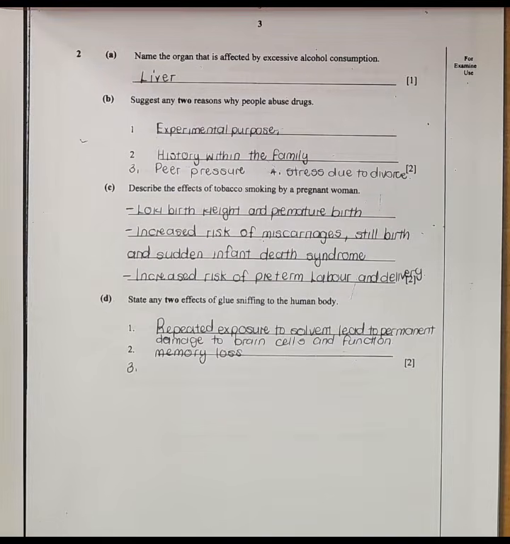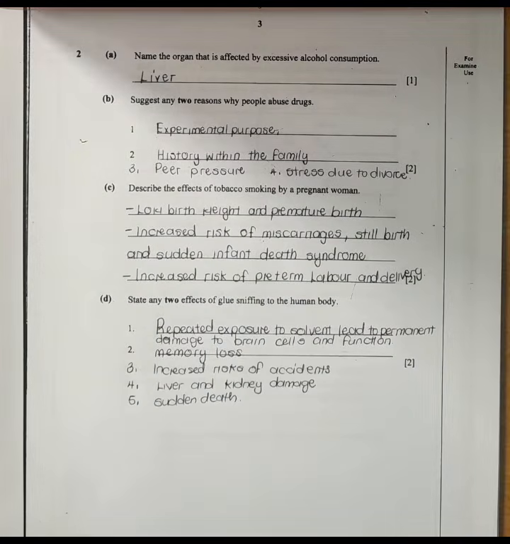Damage of the brain cells is also going to result in memory loss, and also there's going to be liver and kidney damage. It also results in respiratory problems such as asthma, and also increased risk of accidents and injuries, and sudden death from the heart stopping functioning. There are so many effects of glue sniffing, and these are some of them. So this was the complete solution for number 2.